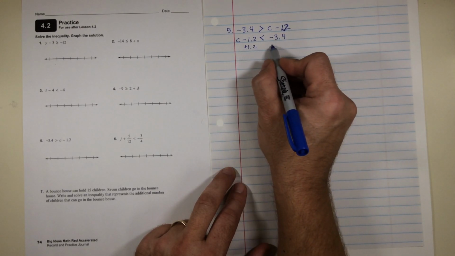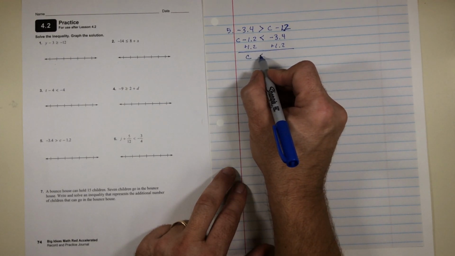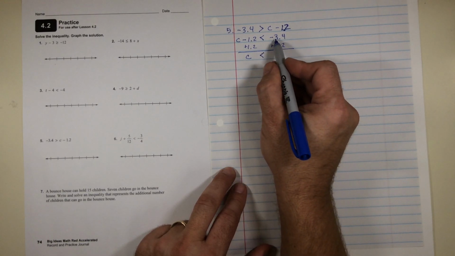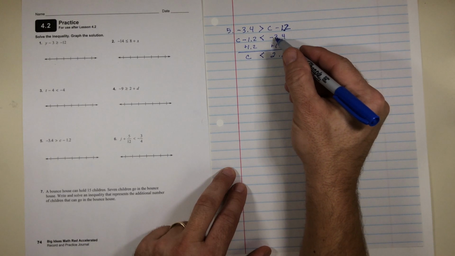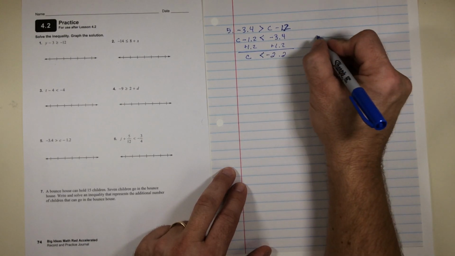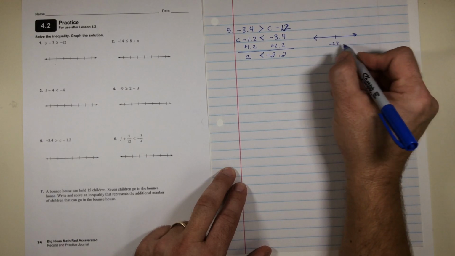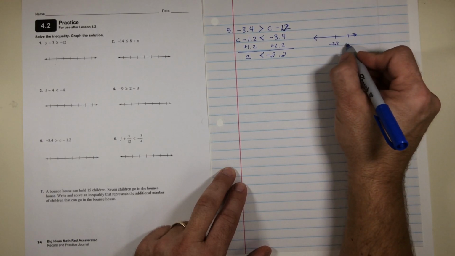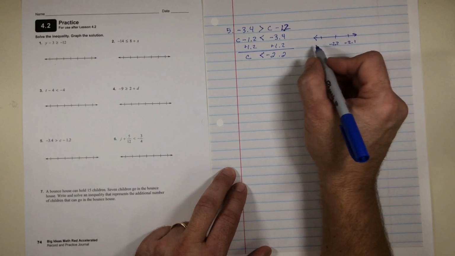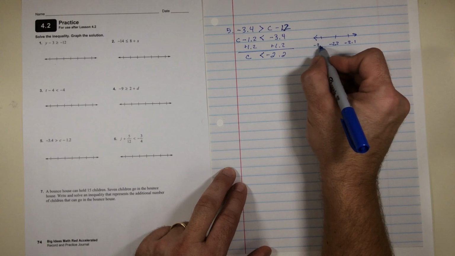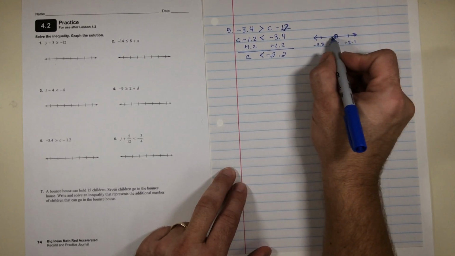Add 1.2 to both sides. And I have c on this side. Symbol stays the same. Different sign, so I subtract 2.2, and I keep the sign of the bigger number, which was the negative. When I'm graphing this, negative 2.2 can go here. Over here I can go up to negative 2.1 and down to negative 2.3. Open circle because there's not or equal to, and it's going off to the left.